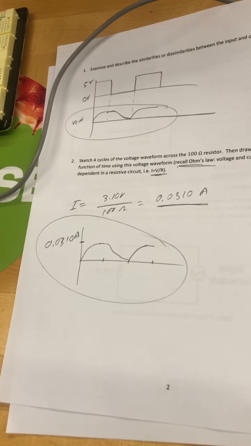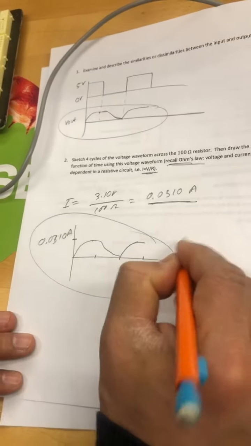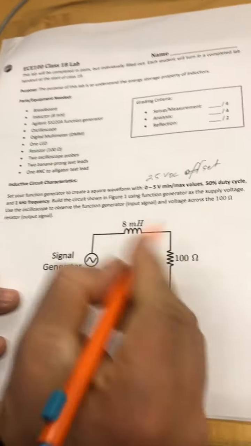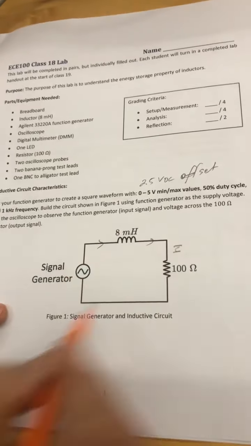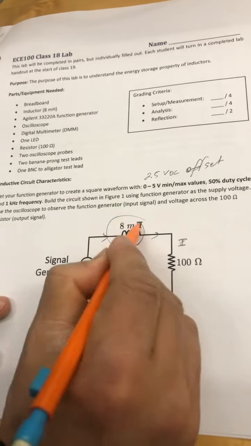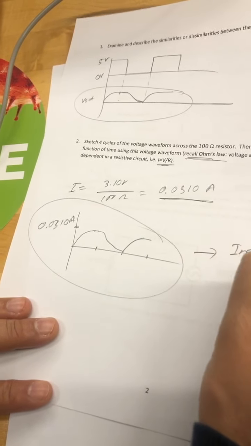So that is the current of the inductor. That's the same current going through the inductor. Look at here, the series circuit, right? The series circuit, so the current should be the same everywhere. So the current going through the resistor is the same current coming through the inductor. This is also the inductor current because of the series circuit.